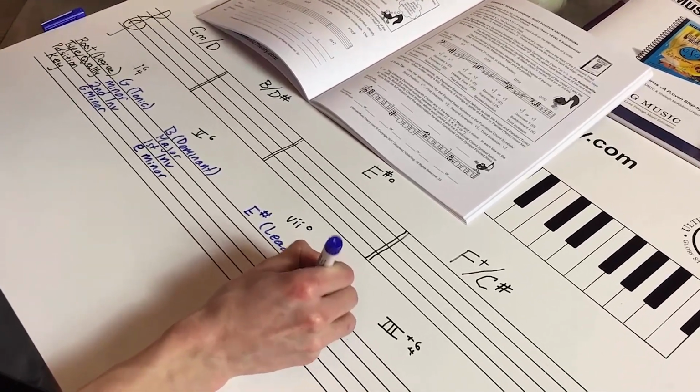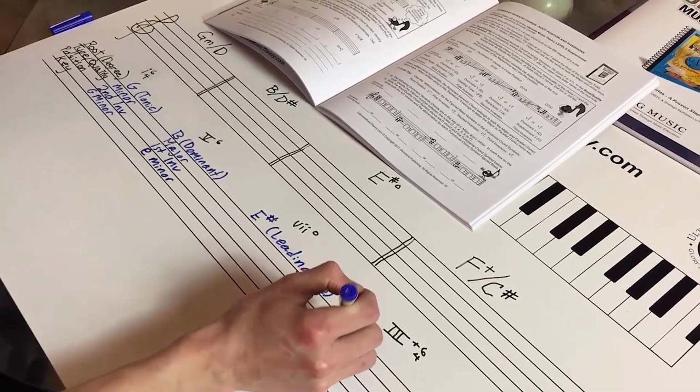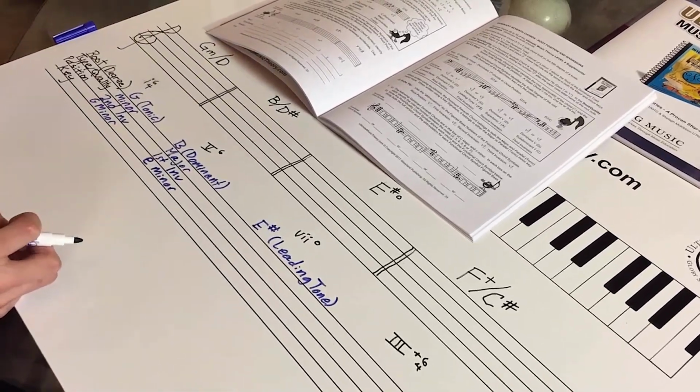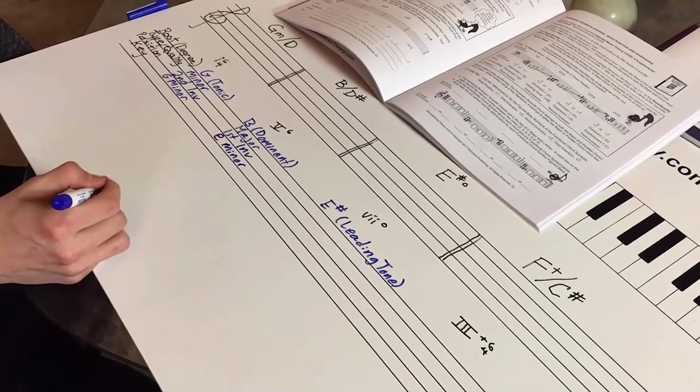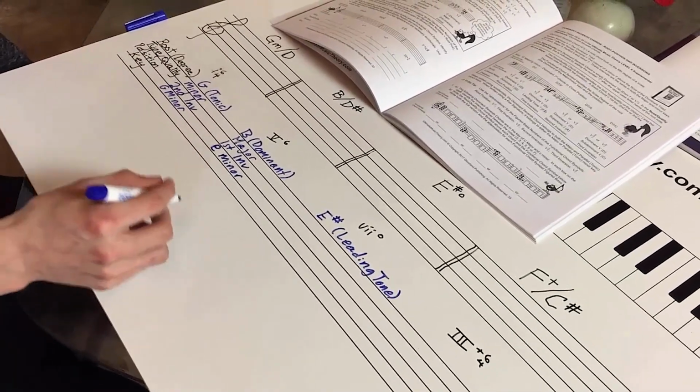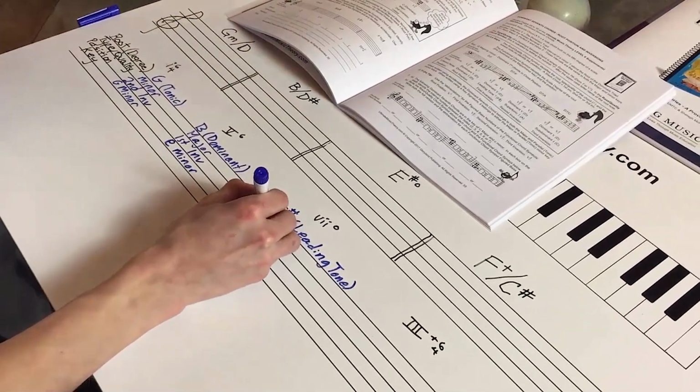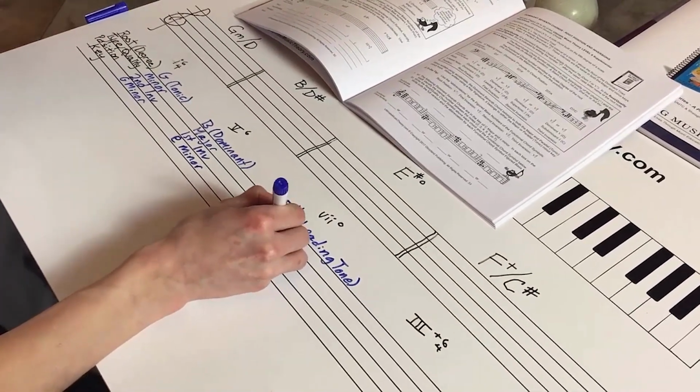And now we've got E sharp diminished, and now it's asking for the type quality. Well, we kind of answered that question already, didn't we? Yeah. So if it has the little 0, that indicates what? That it's diminished. A diminished chord, and we figured that out at the piano earlier today.